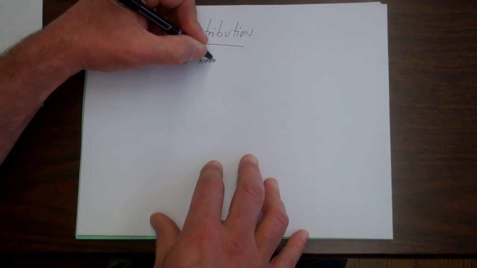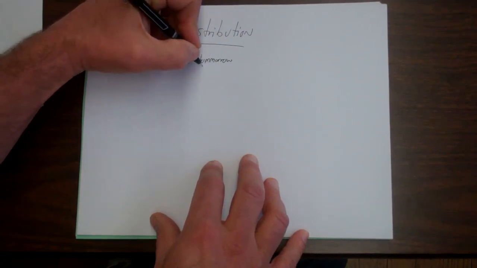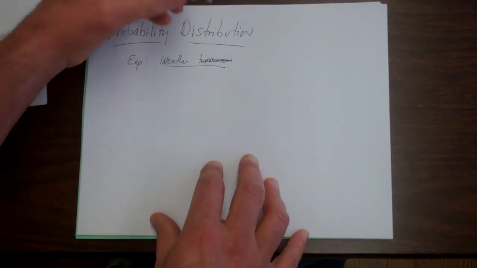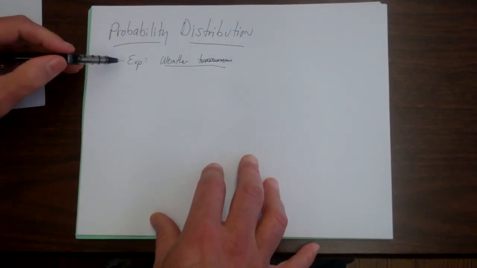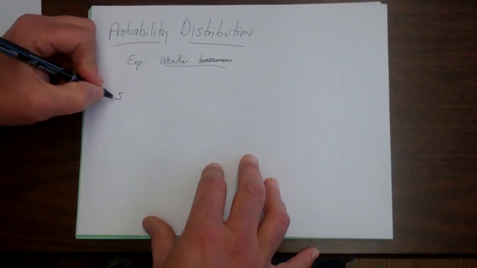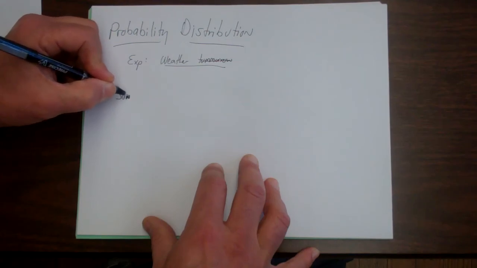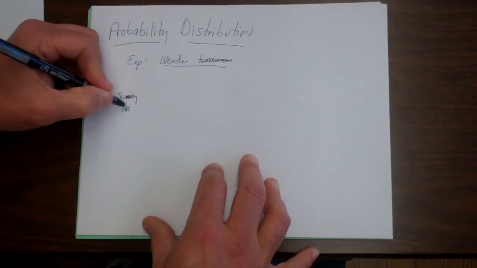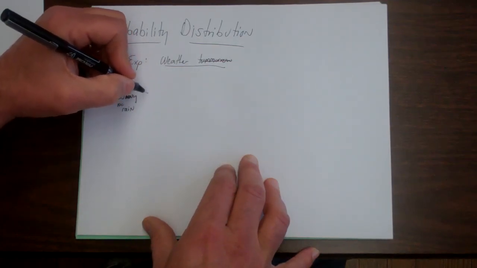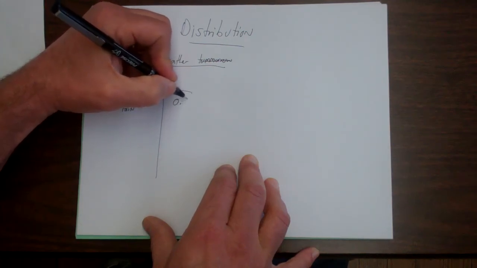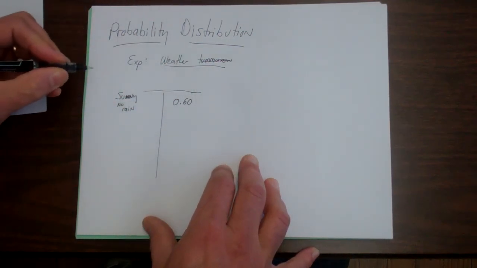And we're going to simplify the problem. So anyway, we're going to do the experiment, the weather model, and simplify it. Let's say the outcomes are this. One is it could be sunny and no rain. And let's say you're in some place like Hawaii where that's probably likely. So let's say that has a 60% chance of happening.